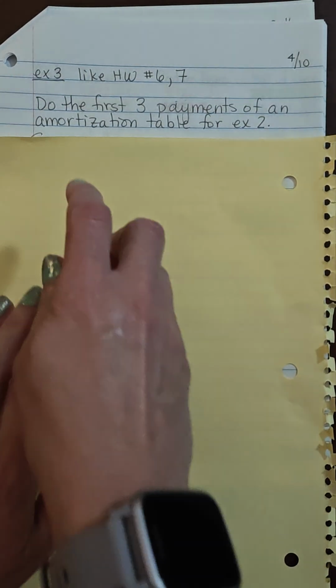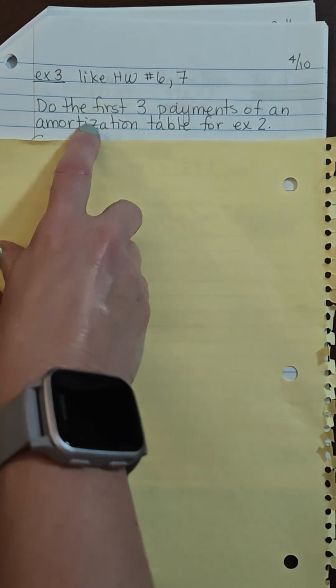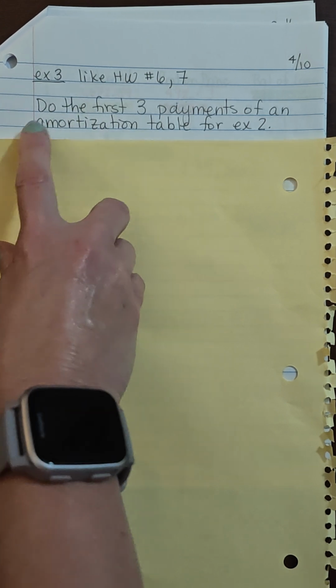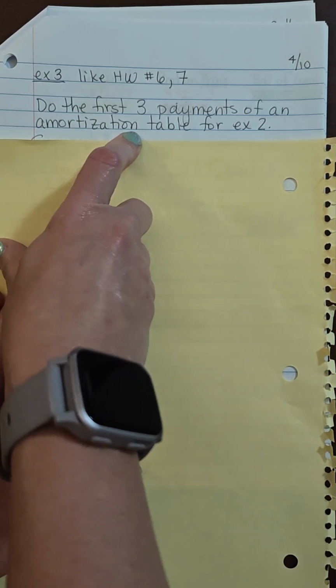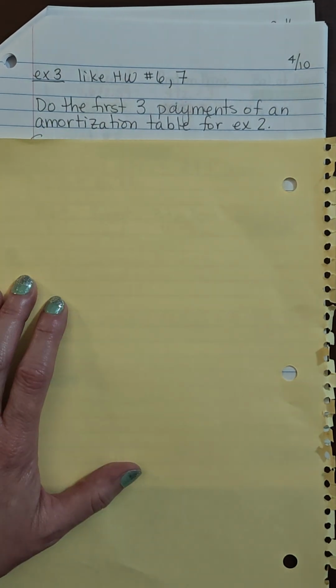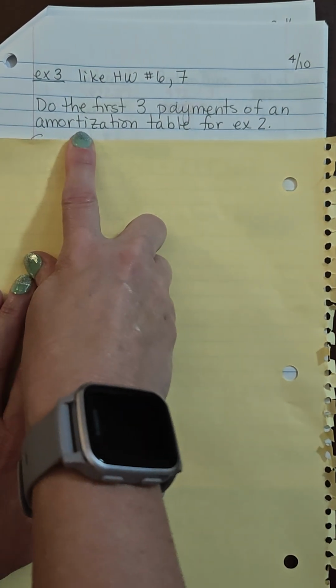Okay. Now, the word itself, amortization, you'll see the word mort in here. That means that this is actually meaning to kill a loan. So the word mort is a prefix meaning death, like a mortician, right? So it means the death of a loan.